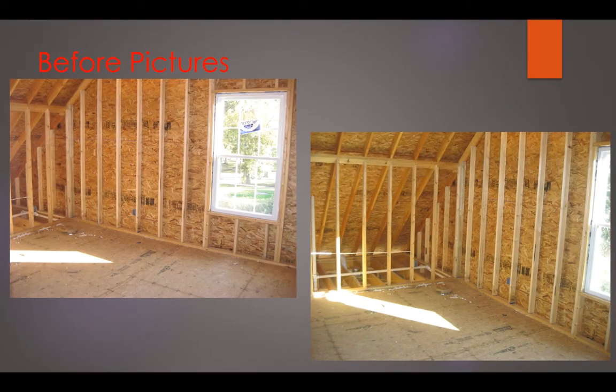Again, these are pre-project pictures. Like I said, I forgot to take the other pictures, but this is a couple other views of that room to the right.